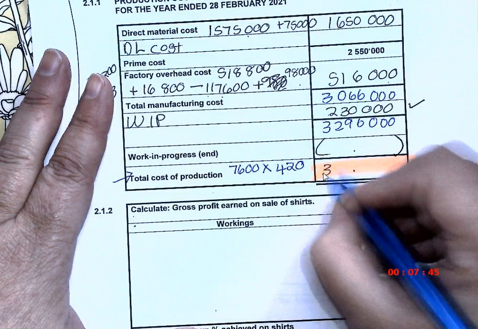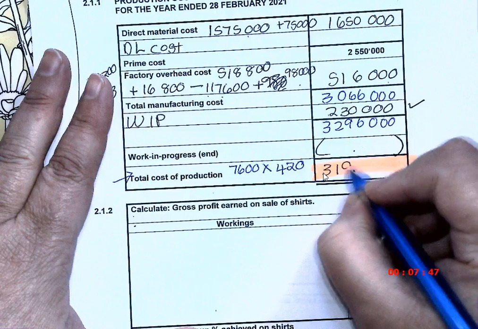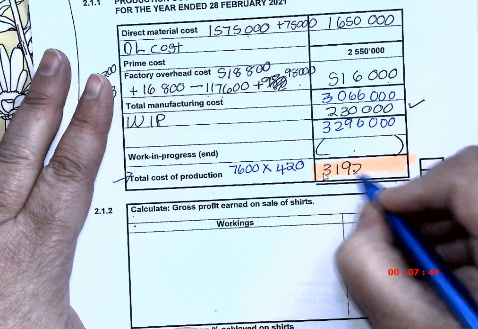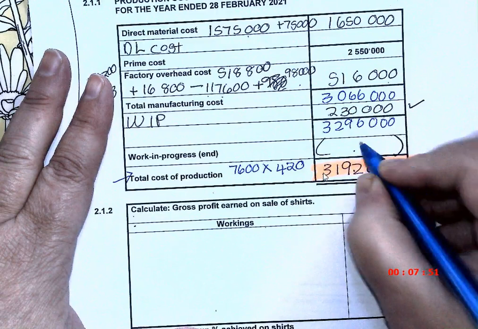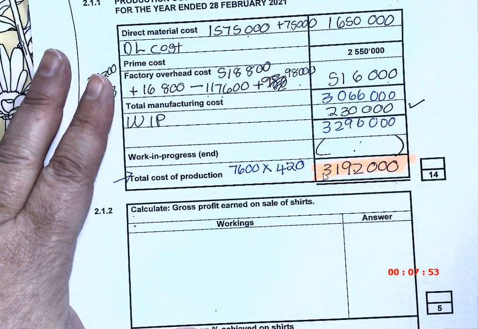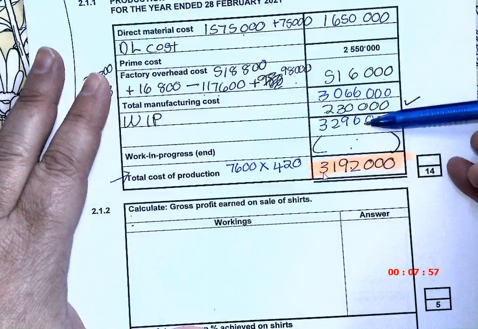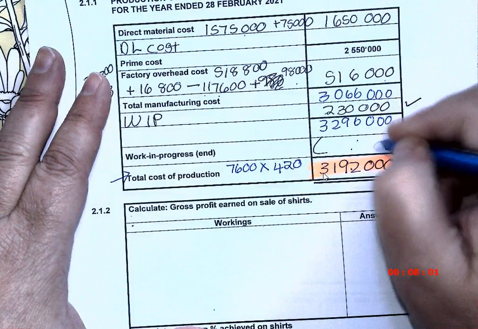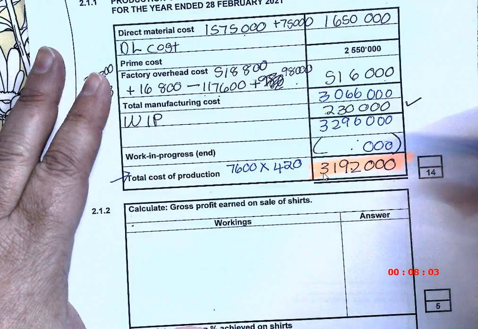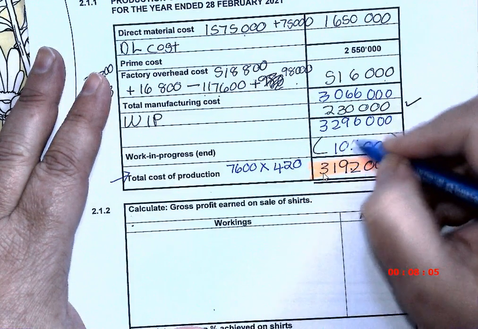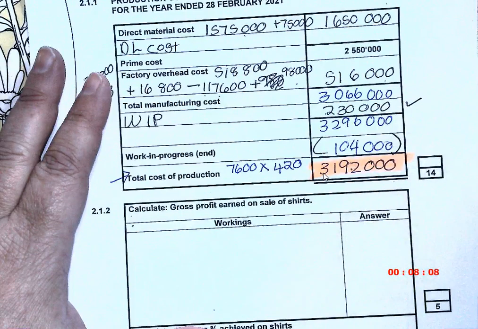Three one. And now I reverse. And when I reverse, I say 3192 less 329, and that gives me like that. Okay.